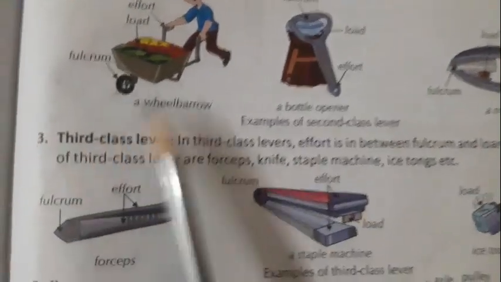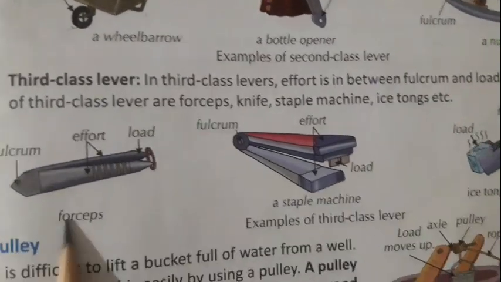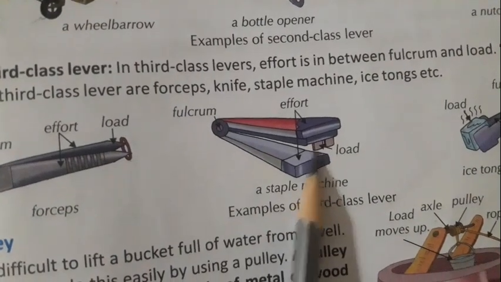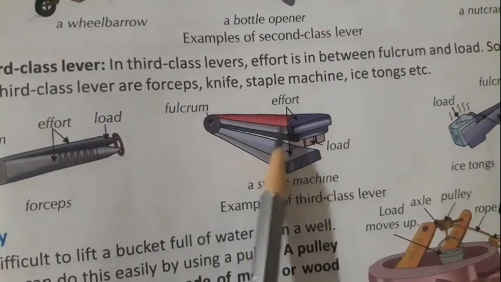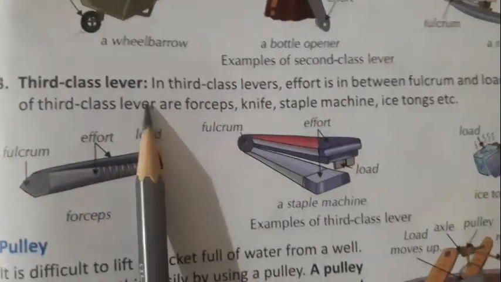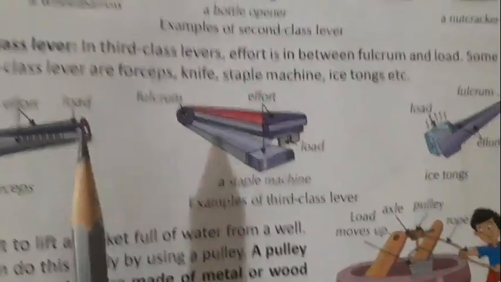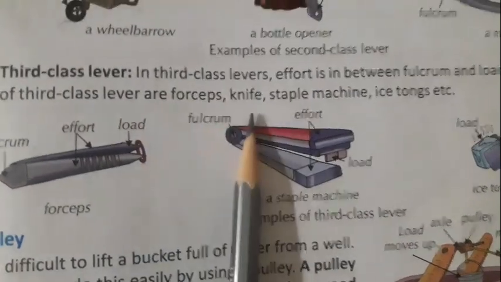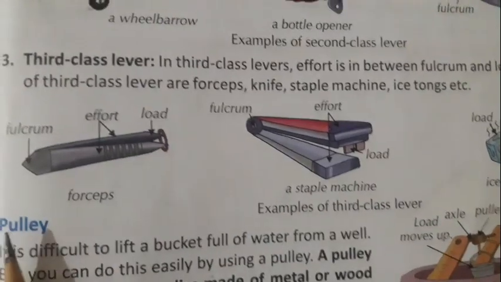The next is third class lever. In third class lever, let's take an example of the stapler machine. So here is the load, we apply effort here, and this is the fulcrum. Where the effort is between the fulcrum and the load, that is called a third class lever. For example, forceps, ice tongs, knife are examples of the third class lever, where the effort is in between the fulcrum and the load.